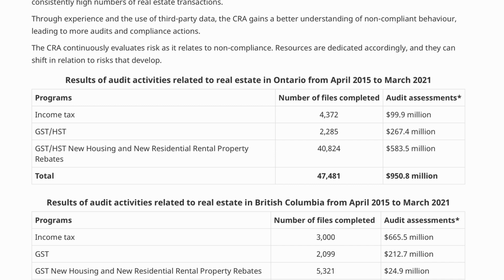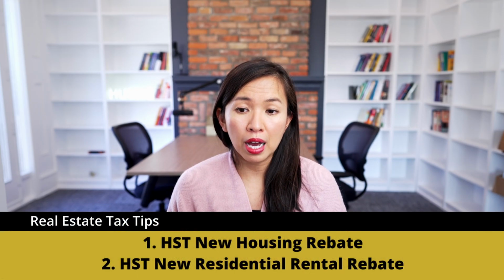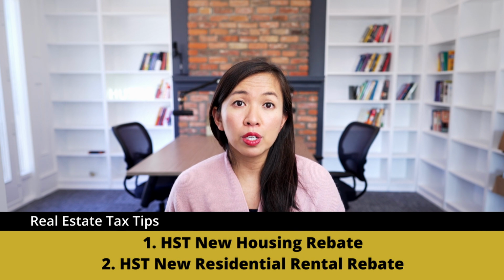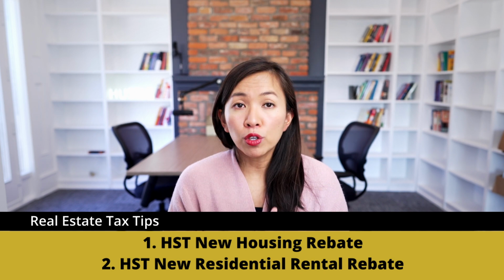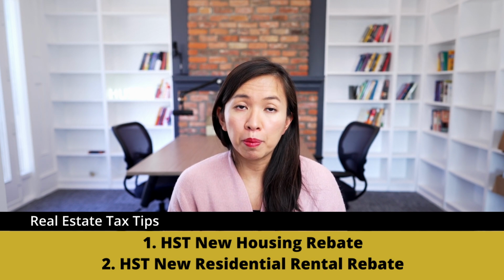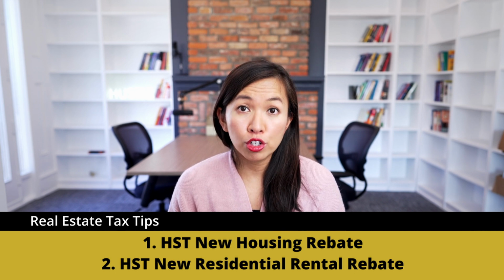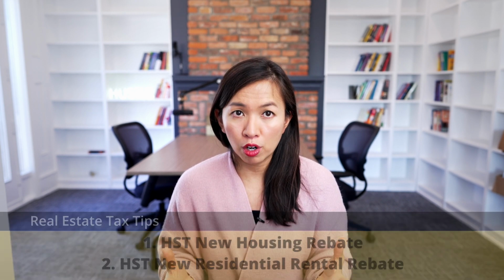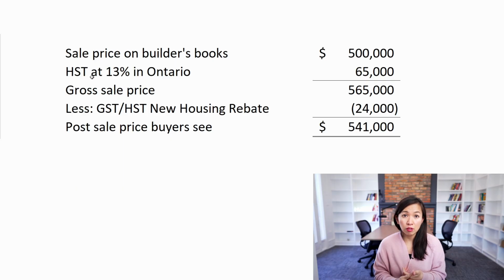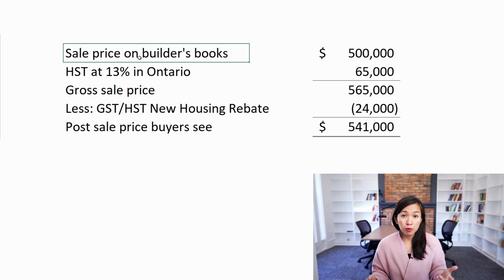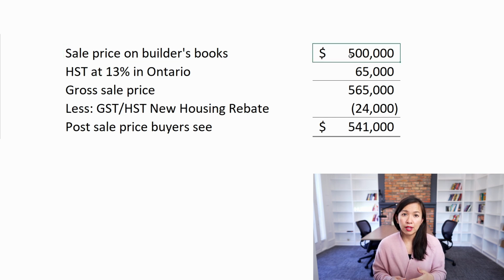Now let's start with the biggest area of focus in Ontario, the new housing rebate and new residential rental housing rebate. There are two types of new housing rebate. If you purchase a property from a brand new builder, the builder charges HST. You just don't know that the builder charges it. So let's say the builder sale price is $500,000. They add in 13% of HST, which is about $65,000. 13% on $500,000 is $65,000.